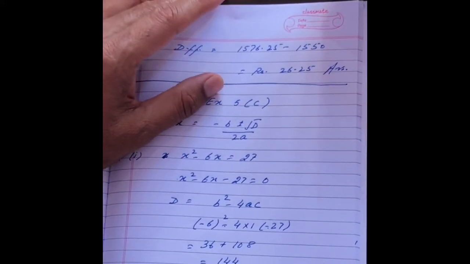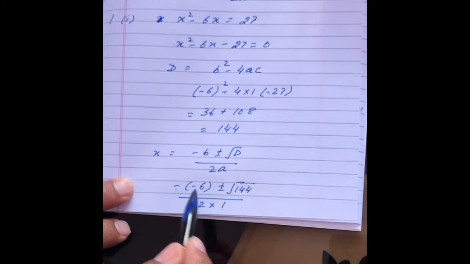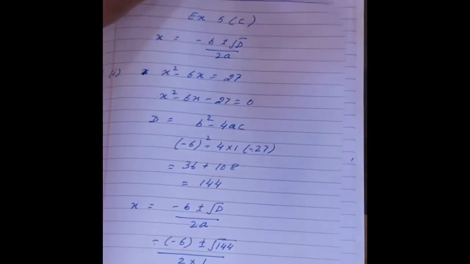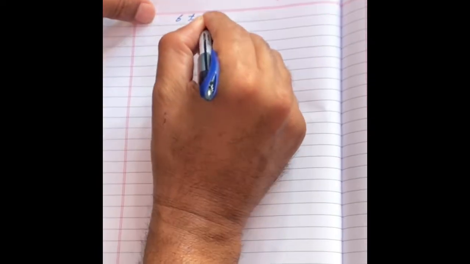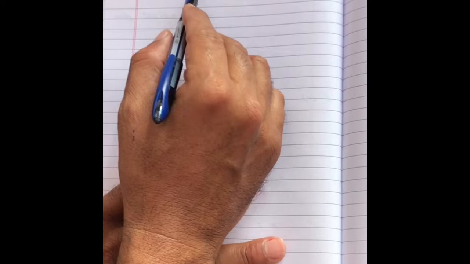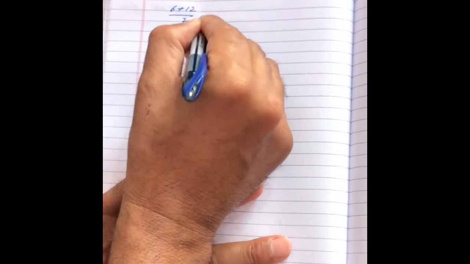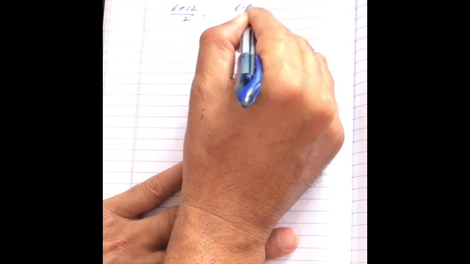So root of 144 is 12. Now this becomes plus 6 plus minus 12 upon 2 into 1, which is 2. Plus minus means 6 plus 12 upon 2, two roots will be there. The other root will be 6 minus 12 upon 2.